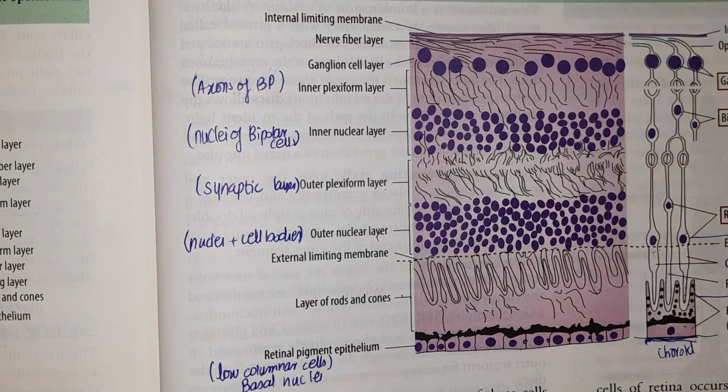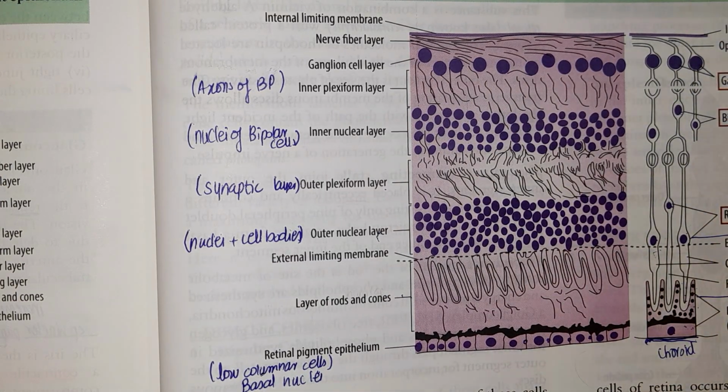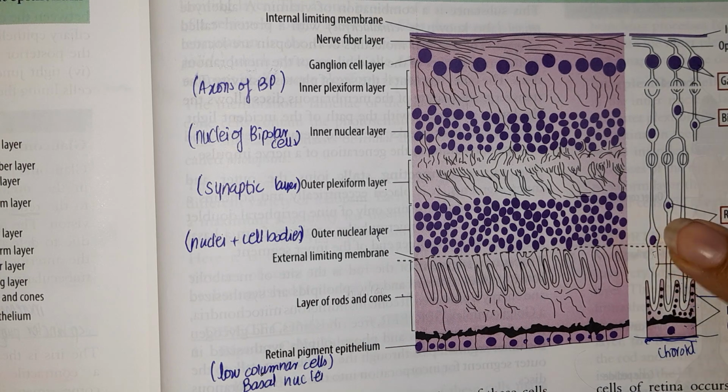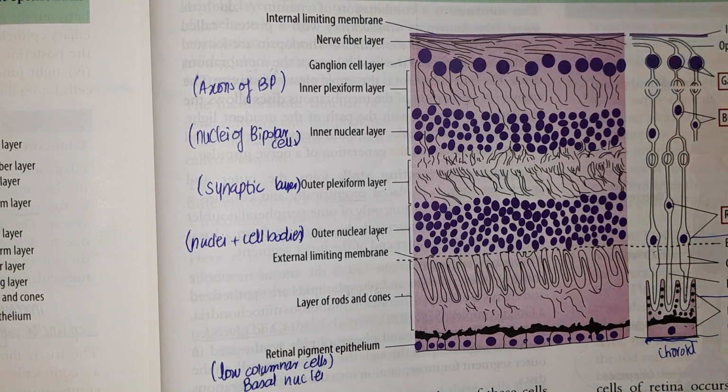This was the easiest thing to be studied. We just need to know how many cells there are. There are three types of cells: the first cells, rod and cone cells, the bipolar cells, and the ganglion cells.